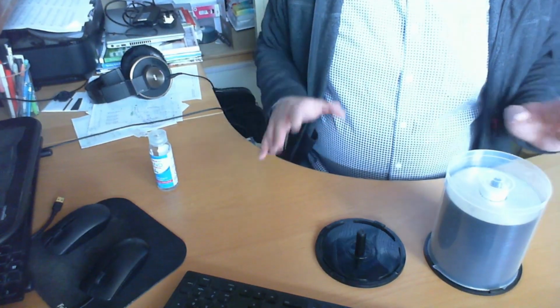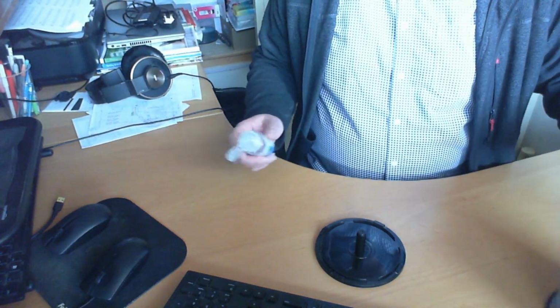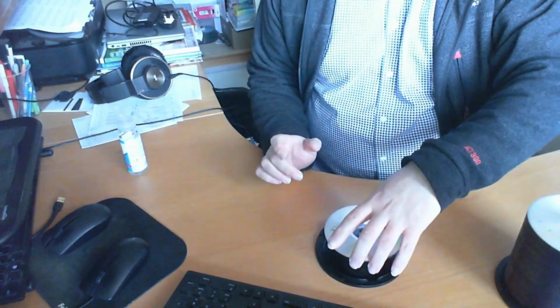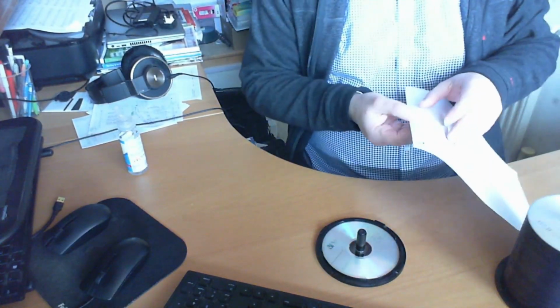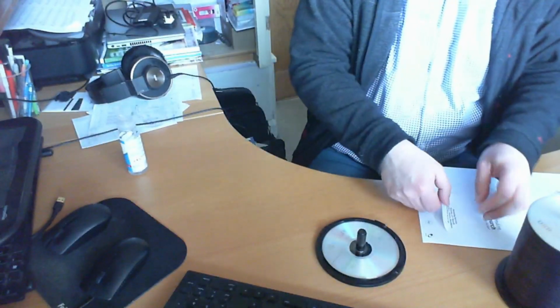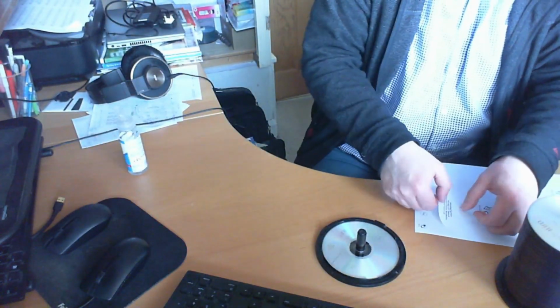Okay, so the next step is to put the labels on the discs. So let's just make absolutely sure my hands are clean, and I will do this every time. We'll take a blank disc. We'll carefully peel one of the labels off the sheet.